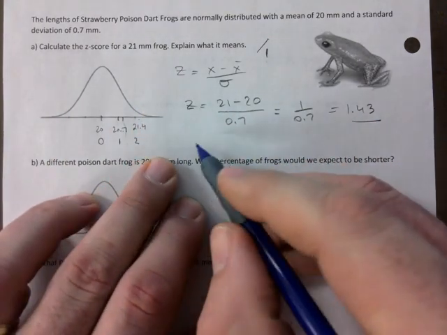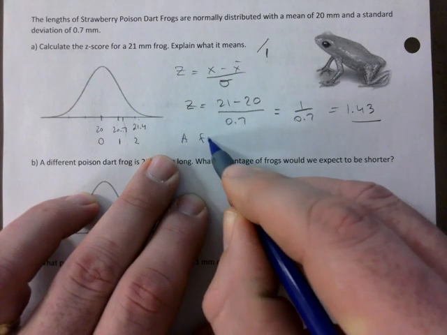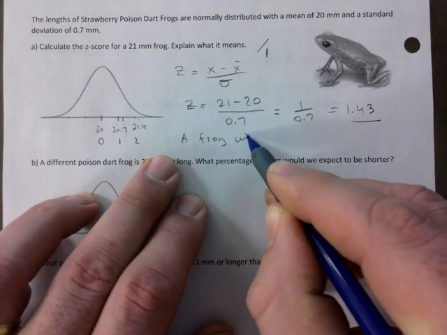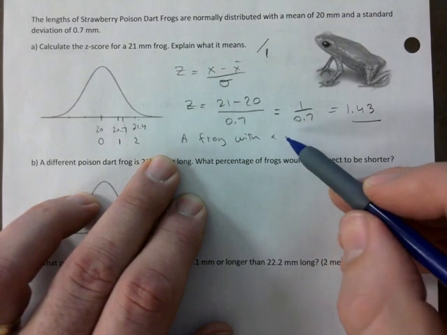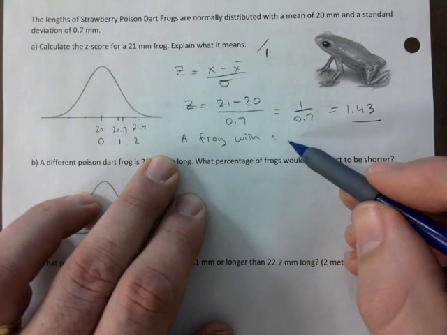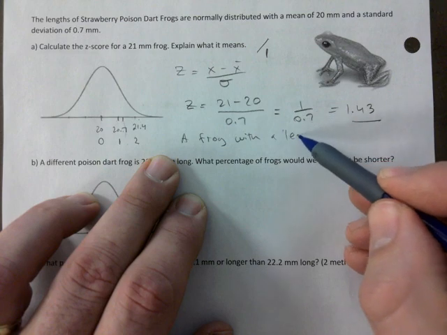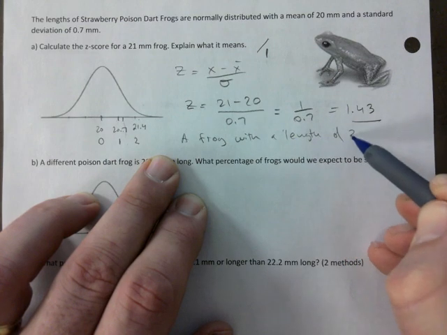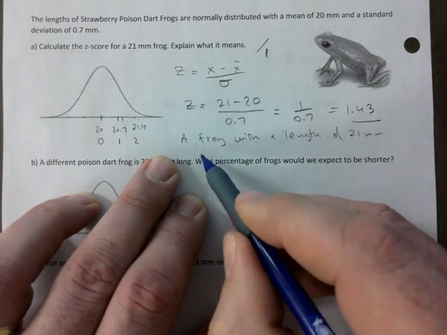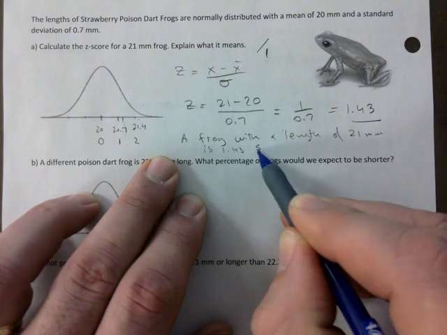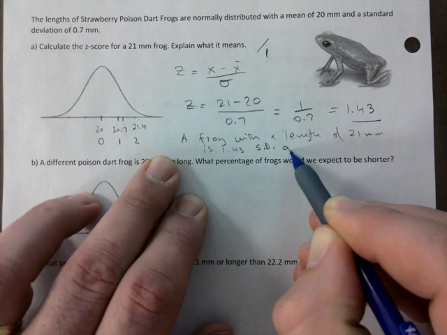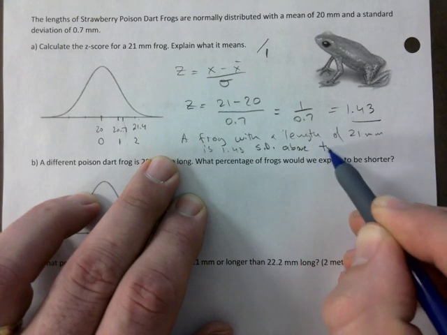Okay, a frog with a length of 21 millimeters is 1.43 standard deviations above the mean.